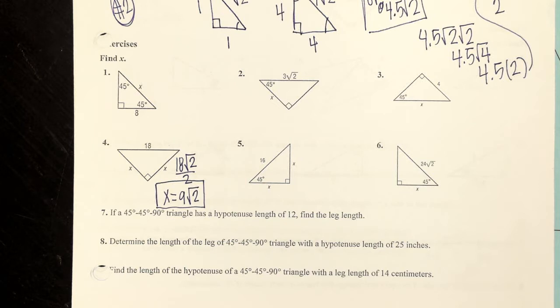Number 8. Hypotenuse of 25. Scenario 3. If it was a hypotenuse of 25 square root of 2, what scenario is that? That's 2. But it just has a hypotenuse of 25, so it's 25 square root of 2 divided by 2. That's your answer, or 12.5 square root of 2. Okay? And then 9, with a leg of 14. What scenario? 1. Your answer is 14 square root of 2.